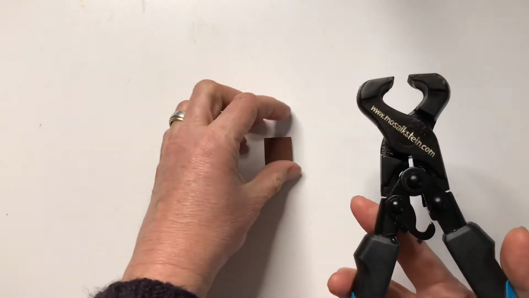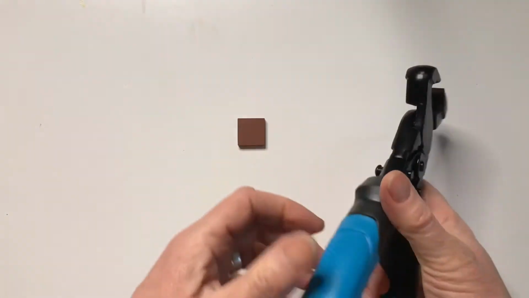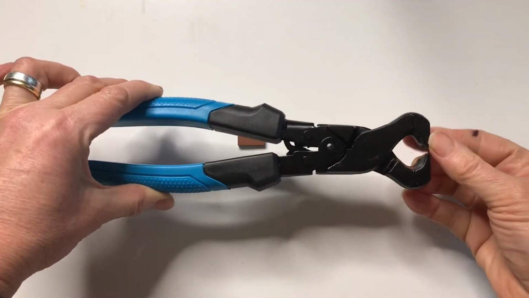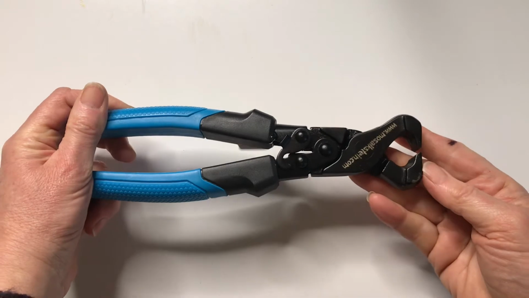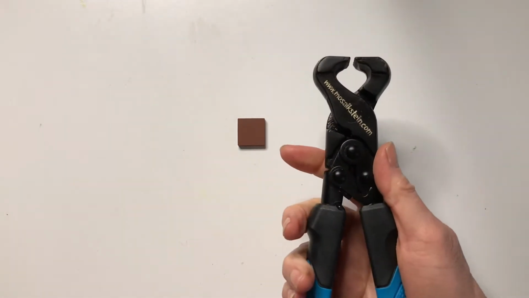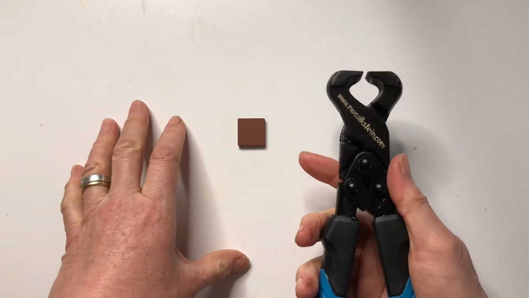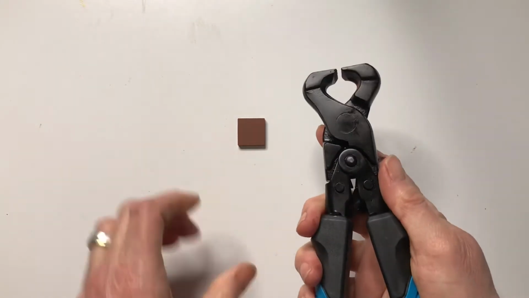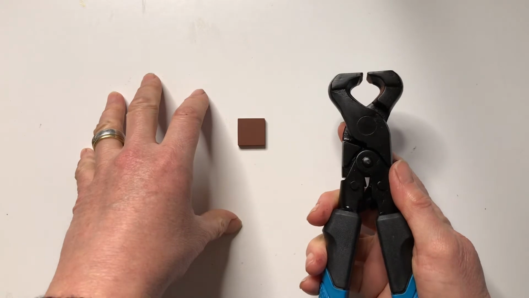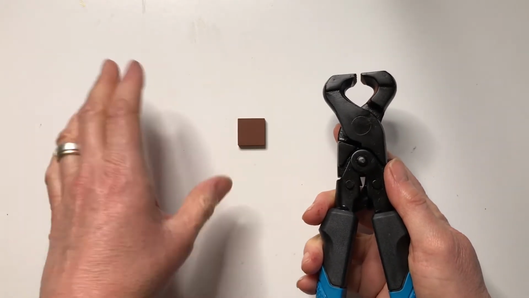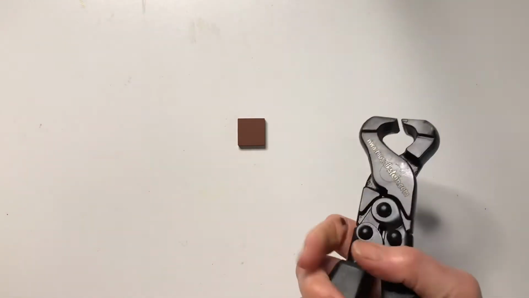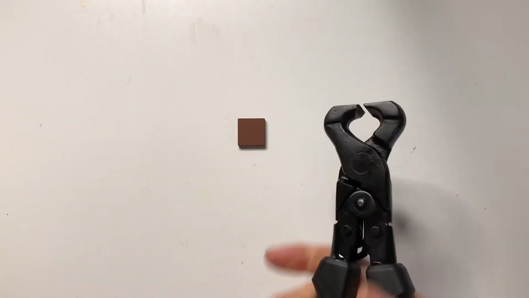So let's start by cutting the ceramic. I'm going to be using these compound nippers, which are just a heavier, more substantial version of the ordinary side biters that you use for cutting ceramic. If you want to know more about mosaic tools, then please look up my video called 5 Essential Mosaic Tools, which will explain the difference between the two types of cutters for ceramic.